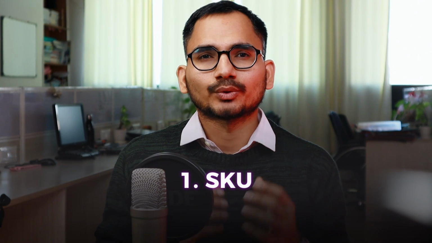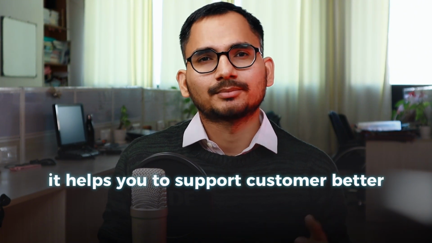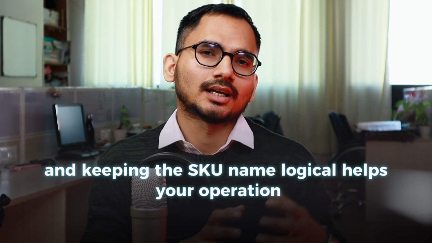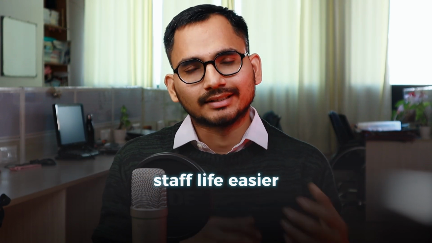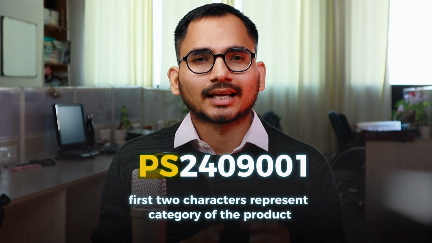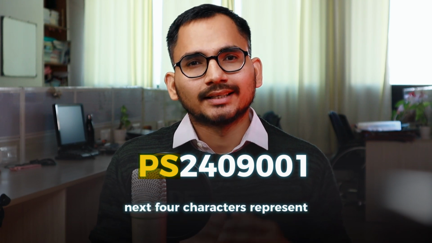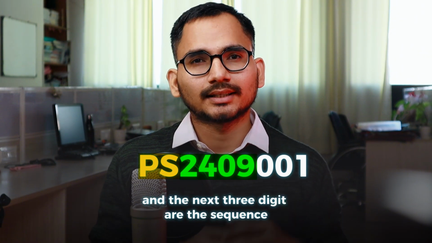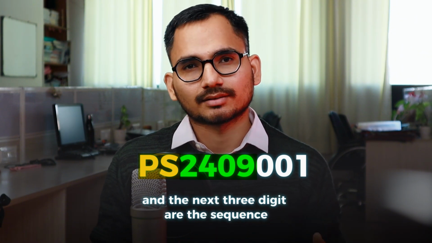Show the SKU. Showing the SKU is very important. It helps you to support customers better, and keeping the SKU name logical makes your operation staff's life easier. Example SKU code: the first 2 characters represent the category of the product. The next 4 characters represent the launching year and month, and the next 3 digits are the sequence.